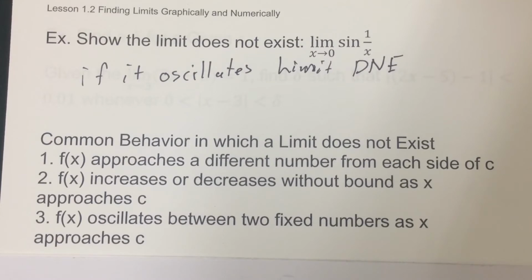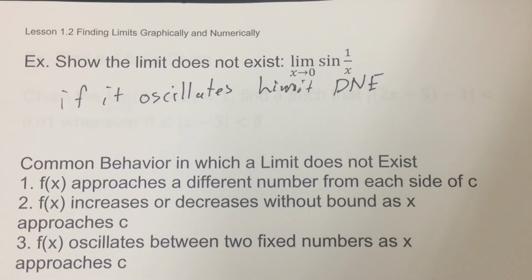So places where it cannot exist is f of x, so our graph cannot approach a different number from each side of our c, our x that we're approaching. It also cannot increase or decrease without bound as we get closer to that x. And then lastly, it can't oscillate between two numbers as x approaches c. So it can't bounce back and forth. It has to go to a specific number in order to exist.